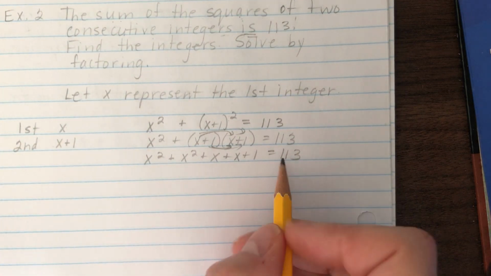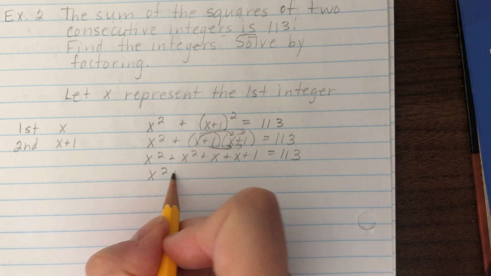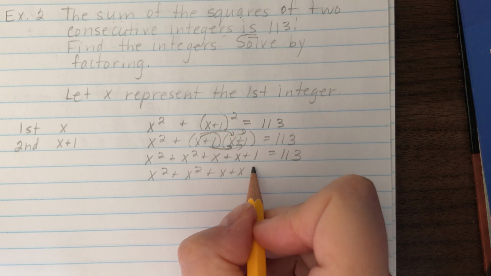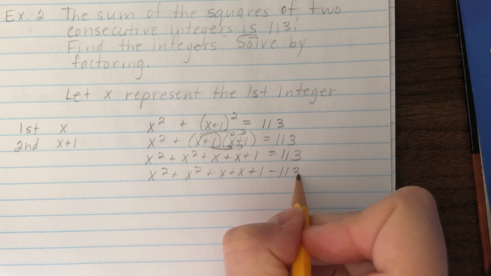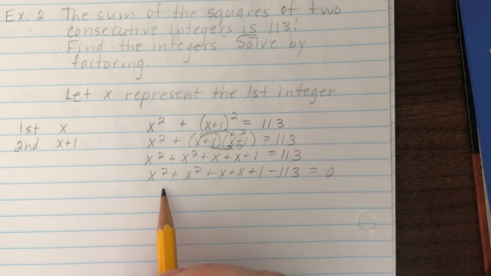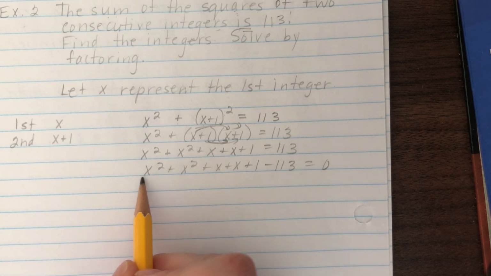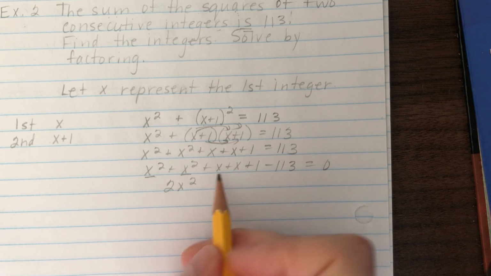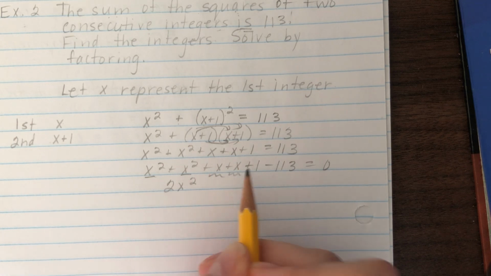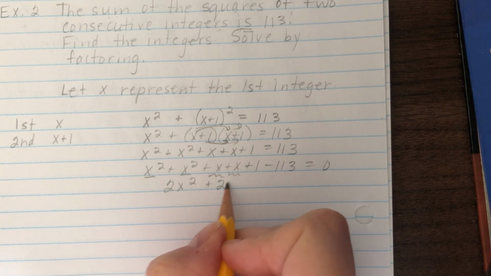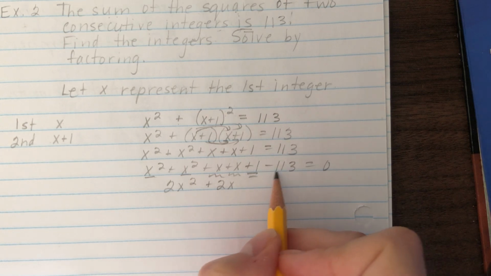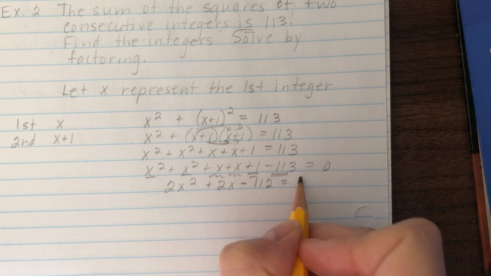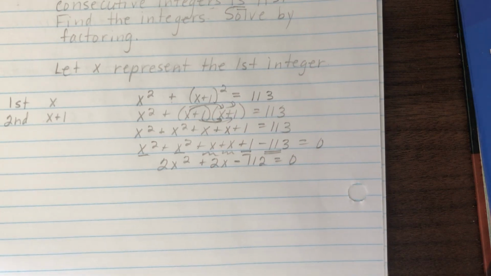Okay, and then I can subtract 113 from the left side and the right side to make the right side 0, and then I can combine my like terms. So I have x squared and x squared, which combine to give me 2x squared. I have x and x, which combine to give me 2x, and then I have 1 and negative 113, which combine to give me negative 112. And all of that will equal 0.